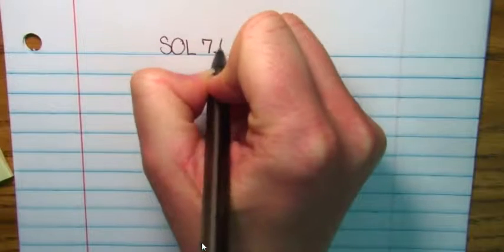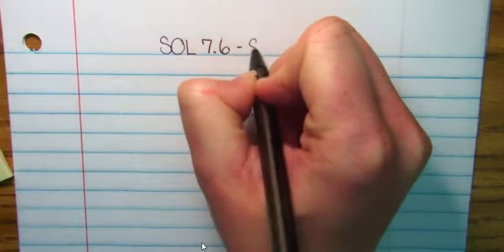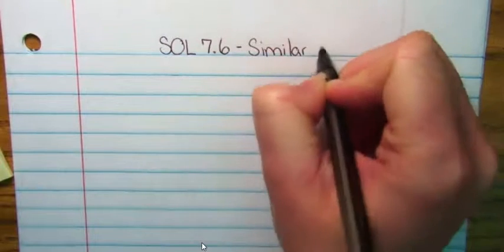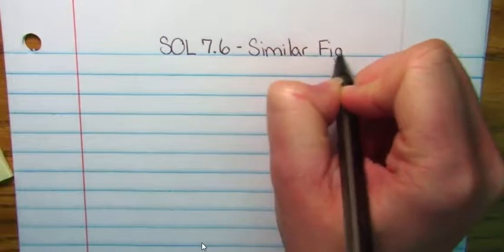Today we are going to be looking at our new unit that focuses on similar figures. So you need to take out your notes, and on the next page of your notebook, go ahead and label the top as SOL 7.6 Similar Figures. If you need to pause it real quick to get caught up, that is okay.